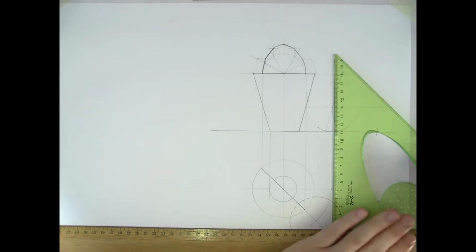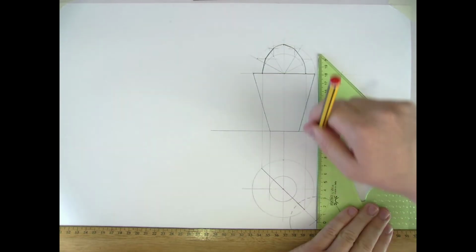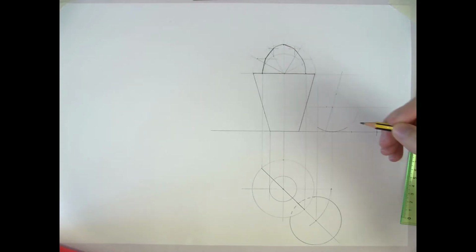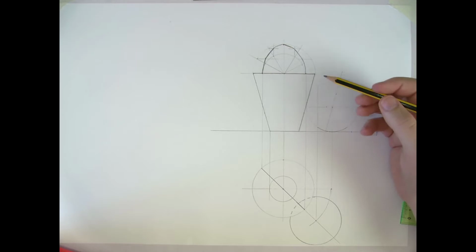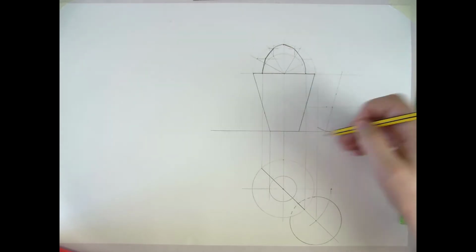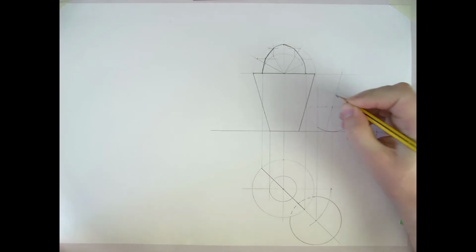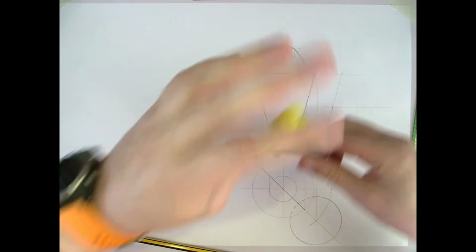Locating that up in elevation, so the center is going to be directly above where it is in plan, and the center has to stay at the same height. So if the center is to change height, so if it's to get higher or lower, it'll no longer be in contact with the ground. So the height of the center point is the same here, just at the same height as it was previously.